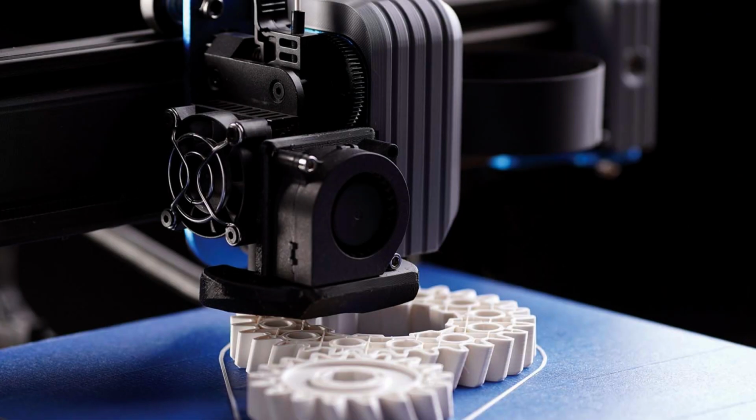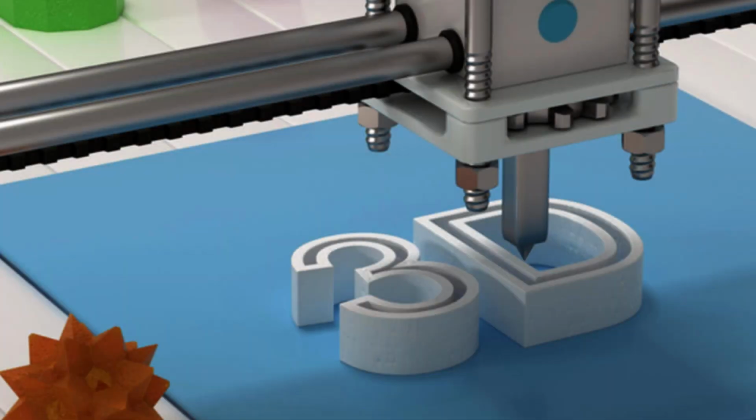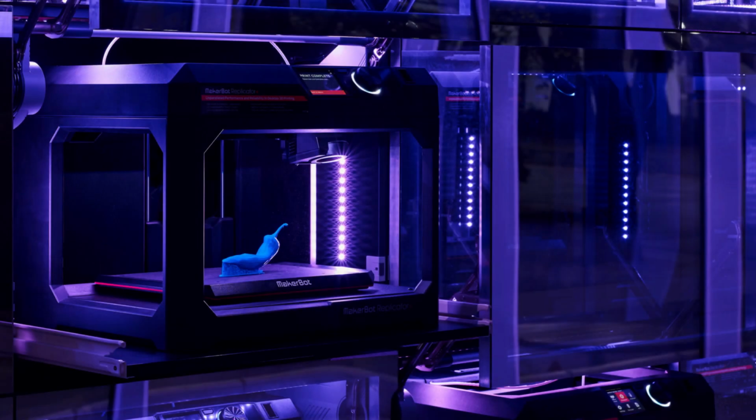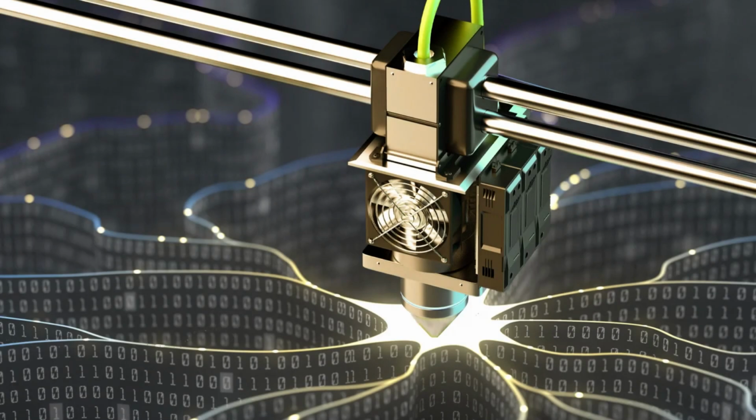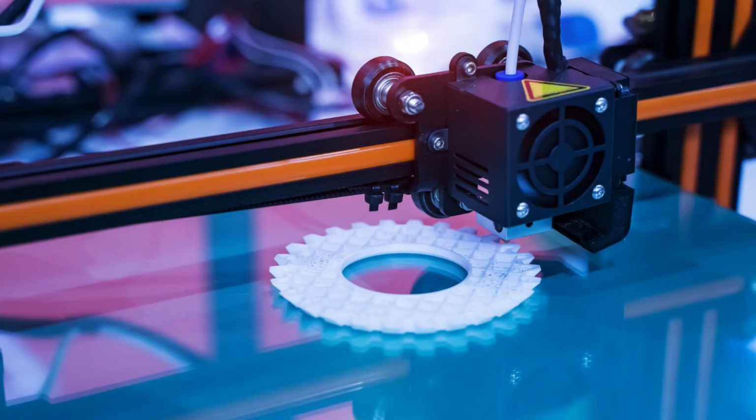Medical. 3D printing is used in the medical field for creating custom prosthetics, dental implants, orthopedic implants, and even 3D printed organs for transplantation. Automotive. The automotive industry employs 3D printing for prototyping, customized parts, and tooling. Art and fashion. Artists and designers use 3D printing to create intricate sculptures, jewelry, and fashion accessories. Architecture and construction. It's used for creating architectural models, scale prototypes, and even construction components. Consumer goods. Customized and personalized consumer products, such as smartphone cases and eyewear frames, are produced using 3D printing.